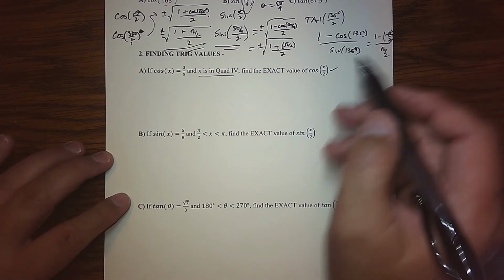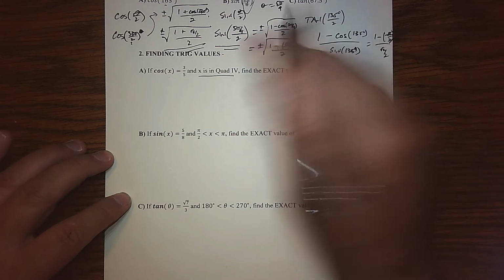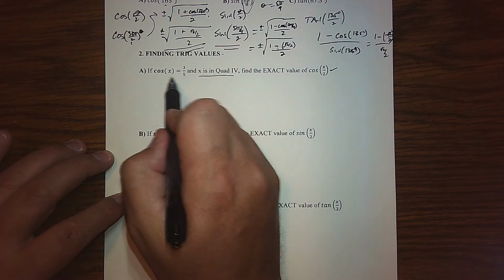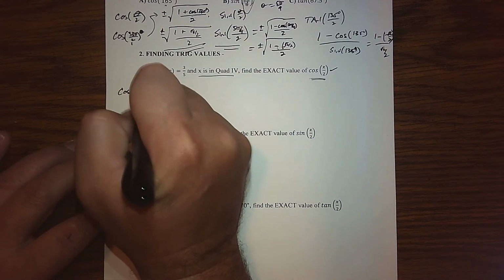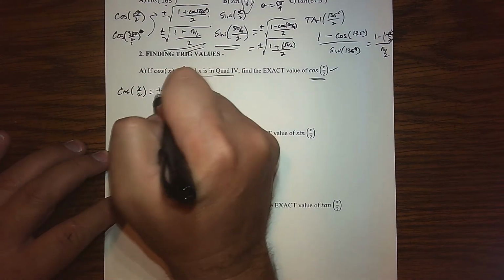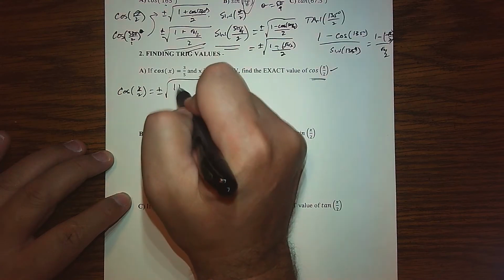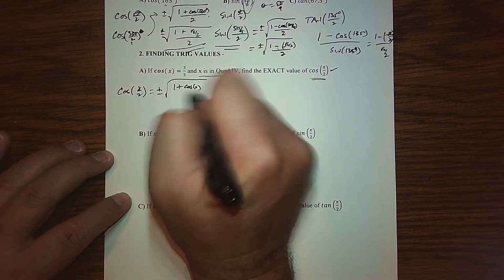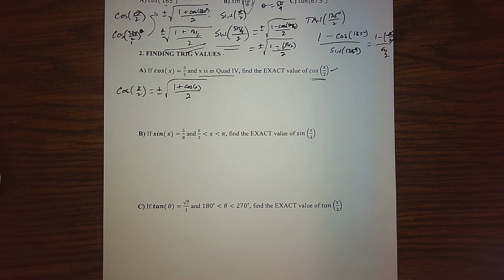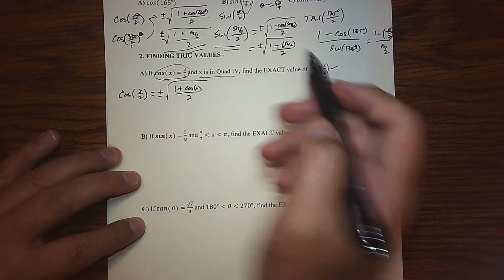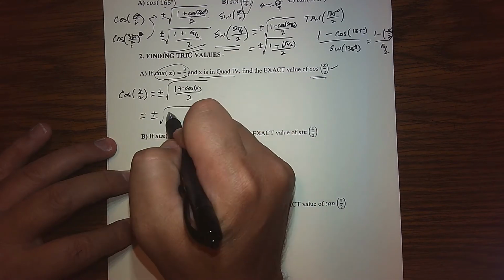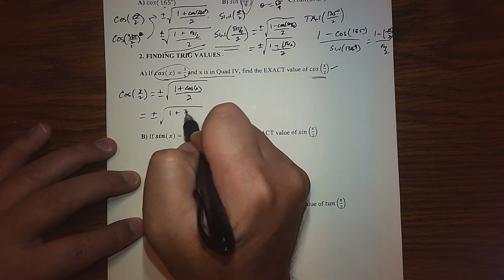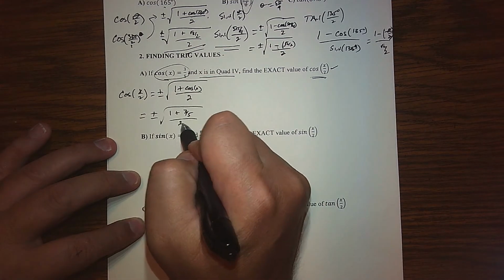Number one, let me do that last, but number one is just rewriting cosine. So what we know about the cosine of a half angle is that it's plus or minus the square root of 1 plus cosine of x all over 2. All right, so that is what we know. And we're given the cosine, so we already kind of have a jump on this. So this is plus or minus the square root of 1 plus 3 over 5 all over 2.